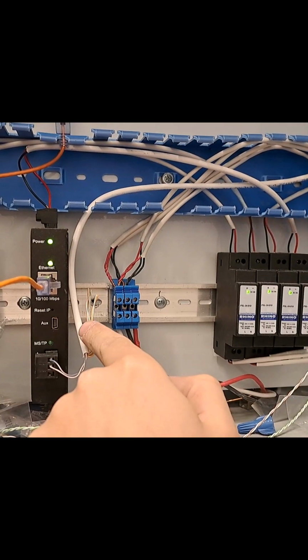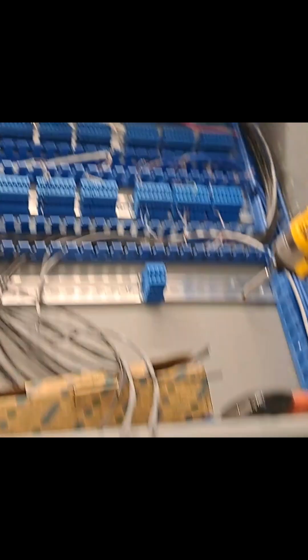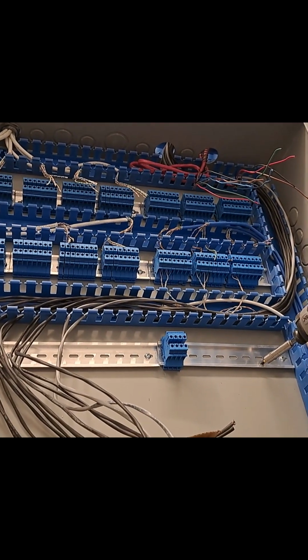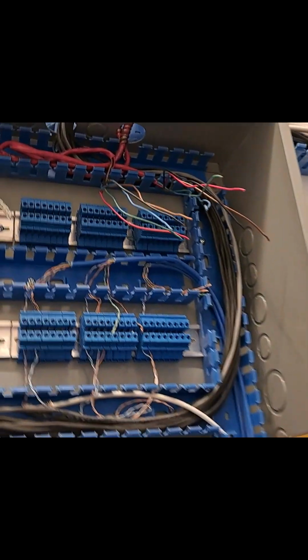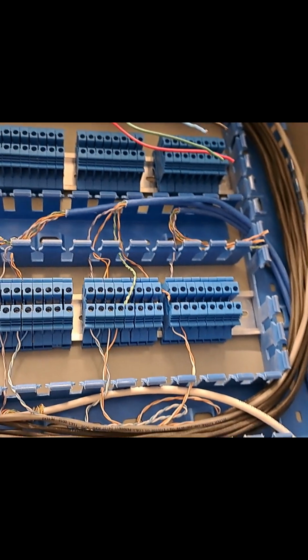But here we've got our MSTP line to my terminal box, and then from my terminal box it goes to MSTP cables right there to the roof, which is basically just Cat 6, and those are hooked up.